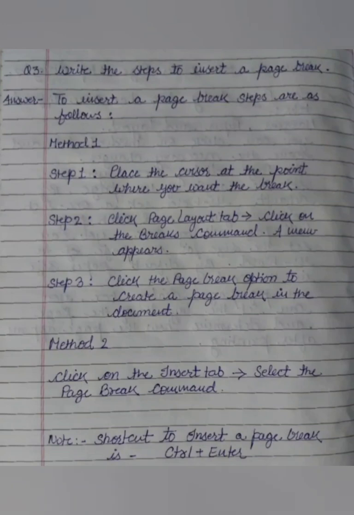Question 3, write the steps to insert a page break. So the answer will be, to insert a page break, steps are as follows. There are two methods to insert a page break. So method 1, step 1. Place the cursor at the point where you want the break. Step 2, click on page layout tab and then click on the break command. A menu will appear. Step 3, click the page break option to create a page break in the document.